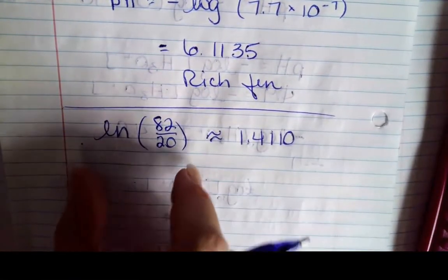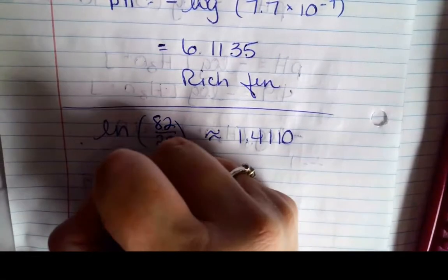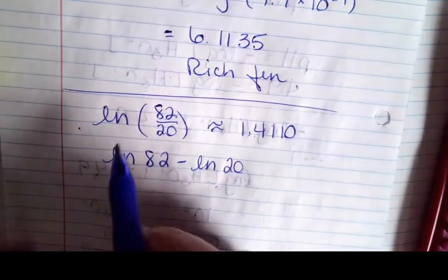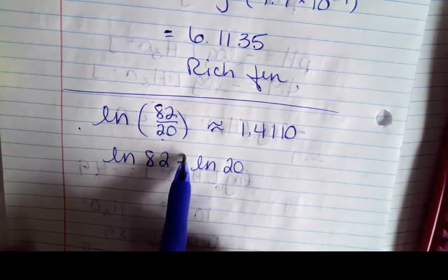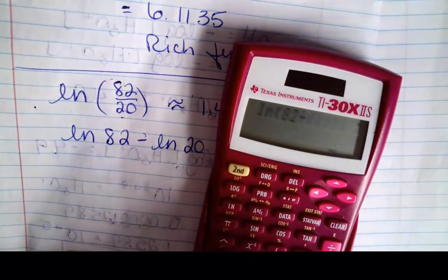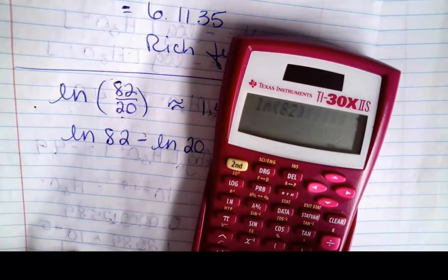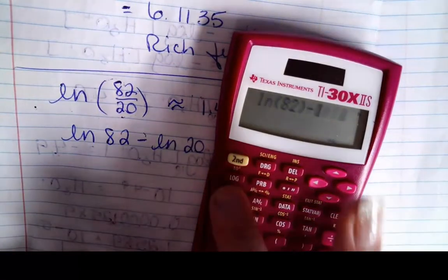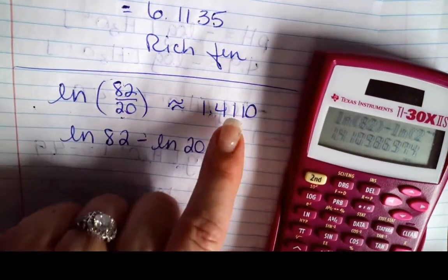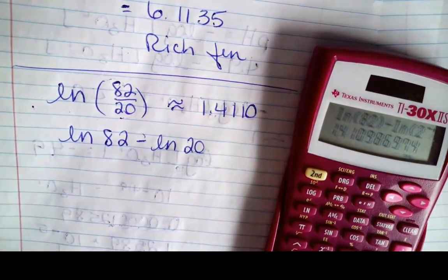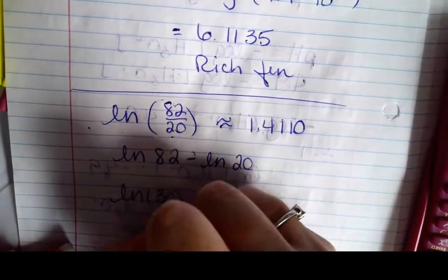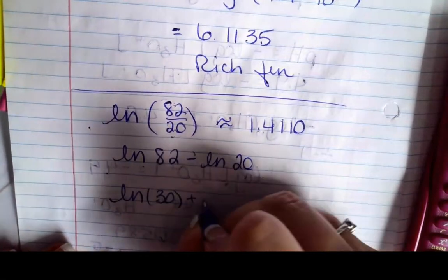Now, what could we have done? Because I'm trying to get those properties of logs in your head. I could have done the natural log of 82 minus the natural log of 20. If it's division on the inside, it's subtraction on the outside. So that would have been natural log of 82 minus, that's why you should always close your argument, minus the natural log of 20. And I get 1.4110, which is what I had this way. Okay, so the natural log of 30 plus the natural log of 976.